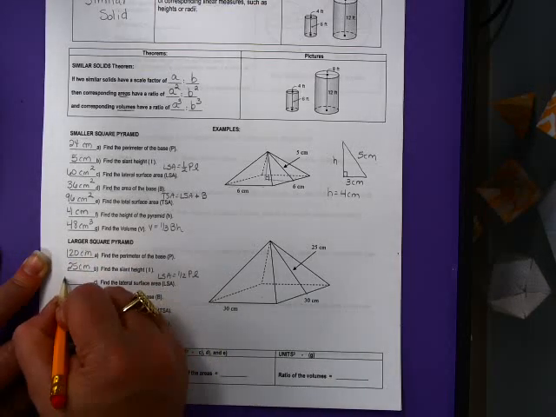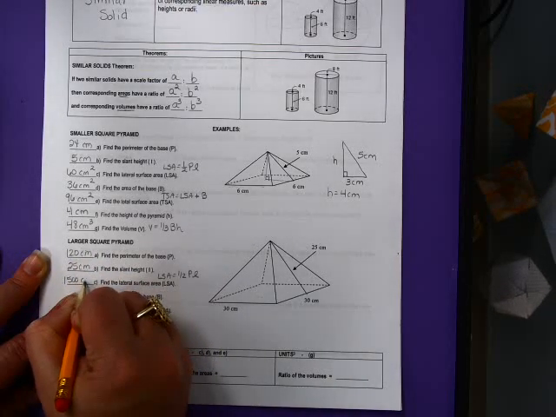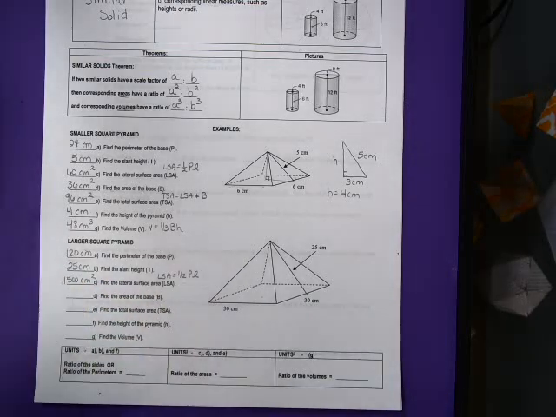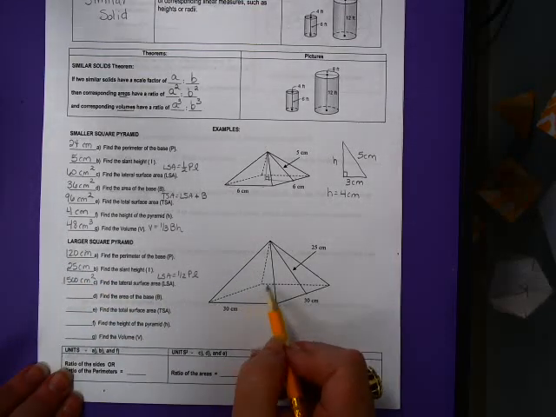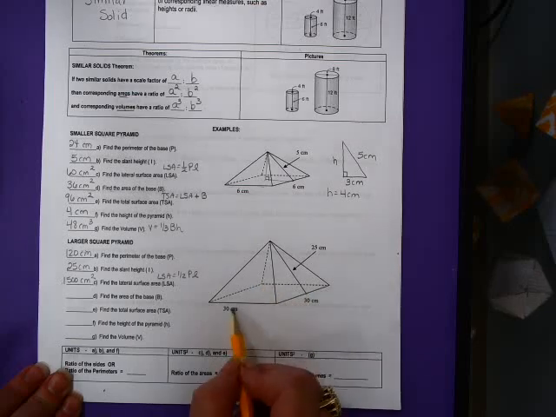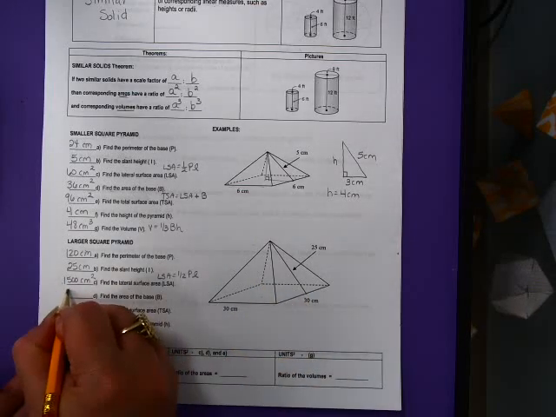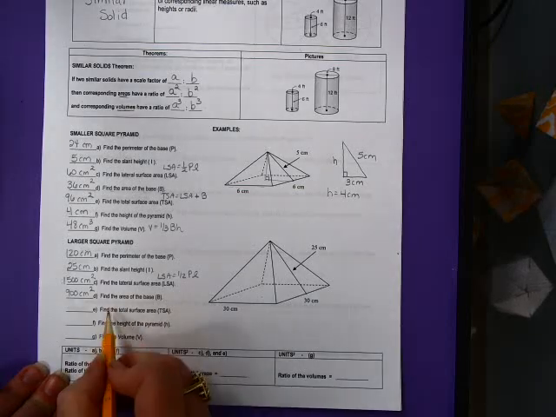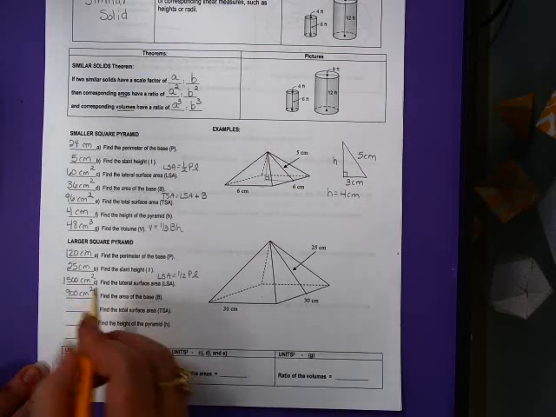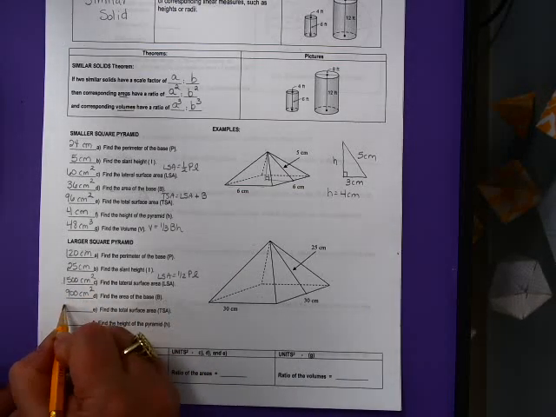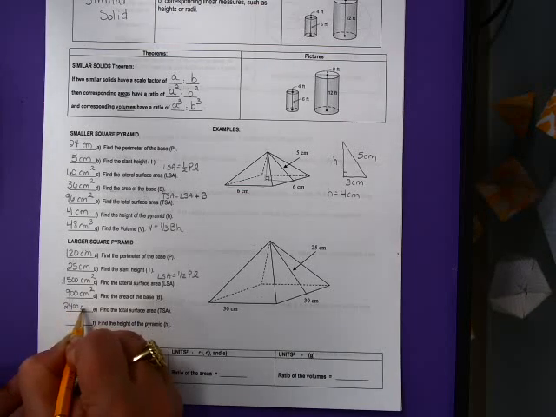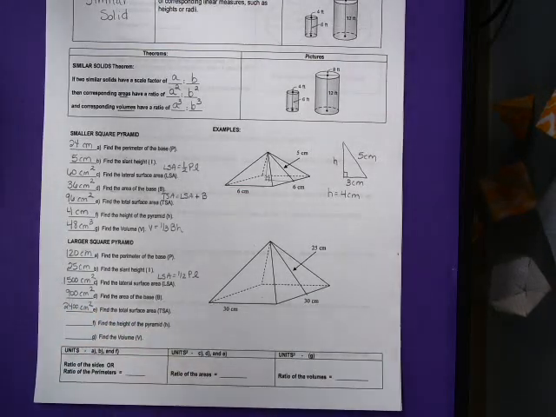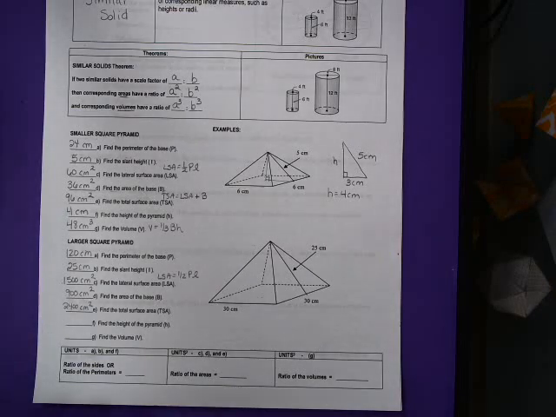I get 1,500 centimeters squared. The base, that's a square. 30 times 30, that's 900 centimeters squared. The total surface area, remember, is to add those two together. So that's going to be 2,400 centimeters squared.